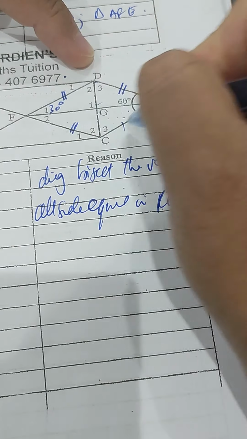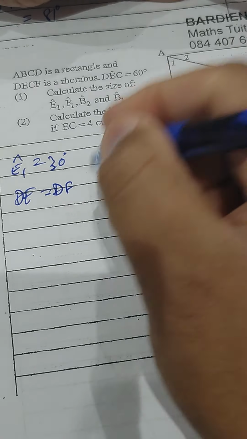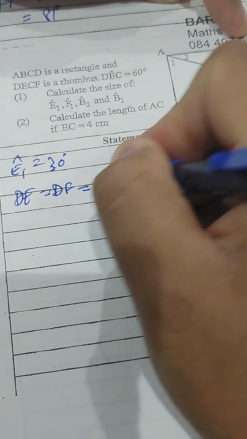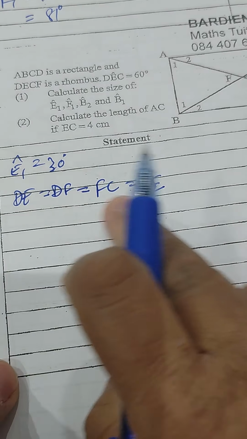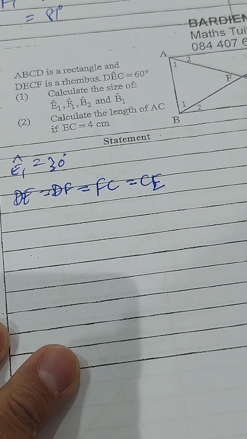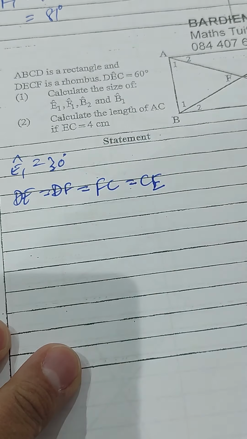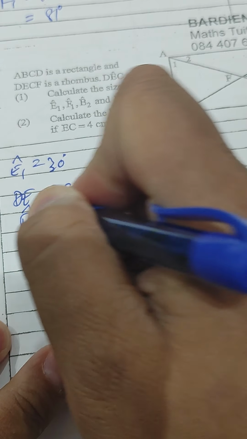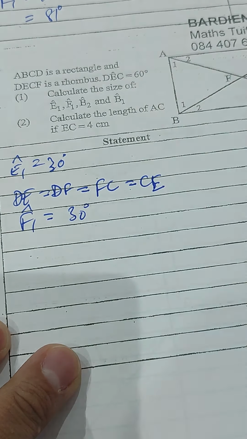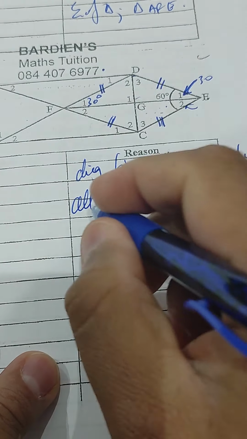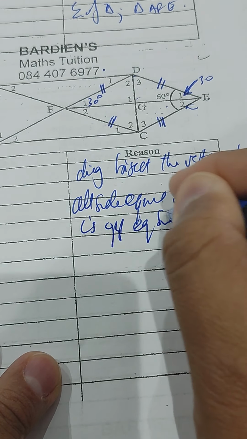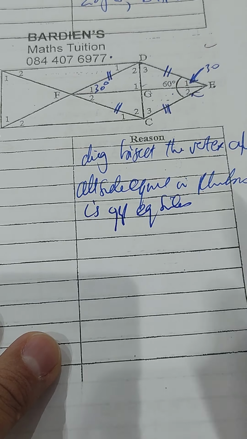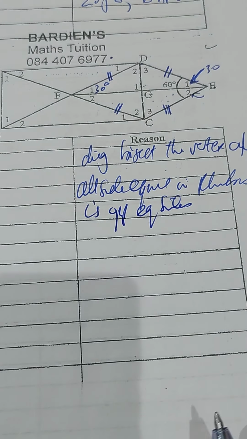If you wanted, I could have also said that it is equal to FC, which is equal to CE. This wasn't needed at this point, so I didn't have to say this part, but since I'm saying all sides are equal, I'm just saying that there. So then, of course, F1 is now equal to 30 degrees. Why? Because angles opposite equal sides. Again, if it's not given on the diagram, we must state it.